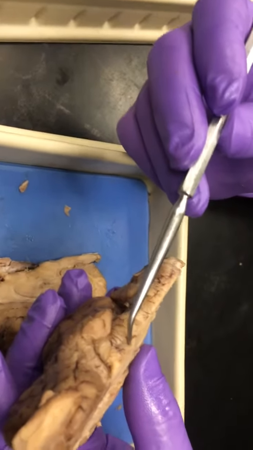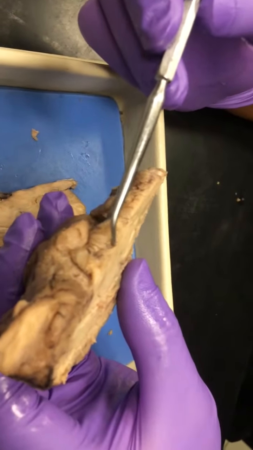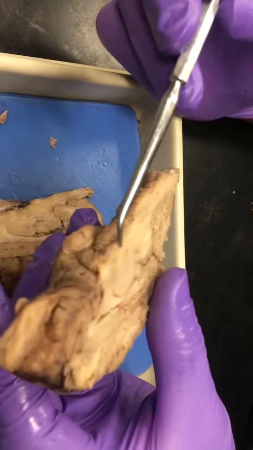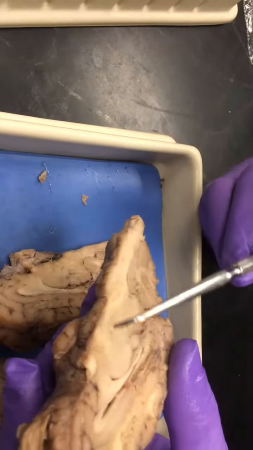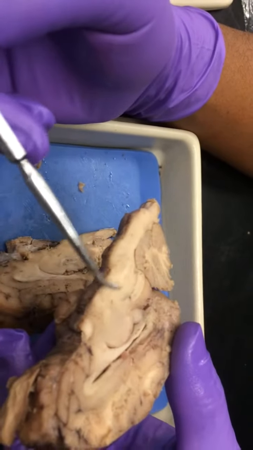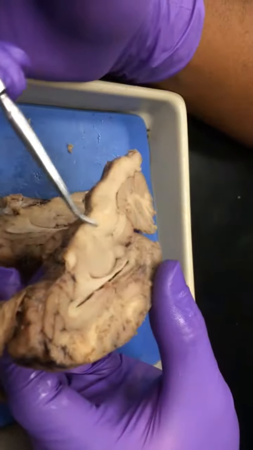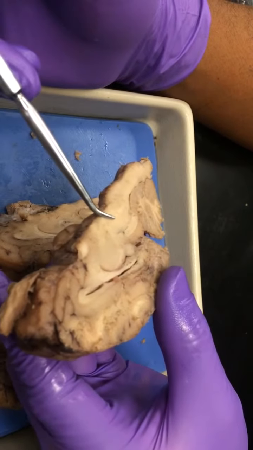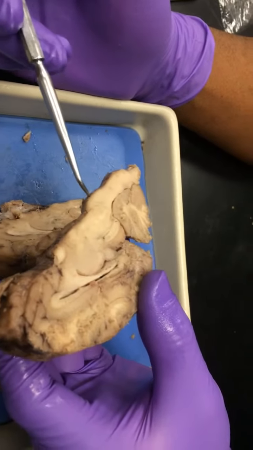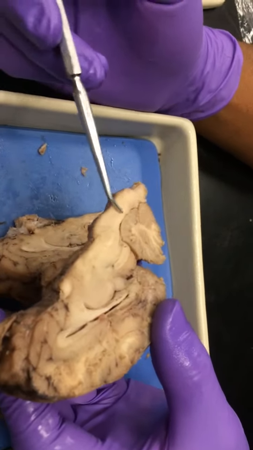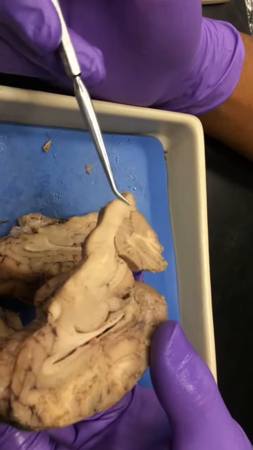So mammillary body, we're looking at just this tiny little area right here. And cerebral peduncles. Okay, so we're in the mesencephalon area, and it's this more ventral area right here. Pons. The pons is the bulge right here. So now in the metencephalon, the pons. And then medulla oblongata, of course, down to here.